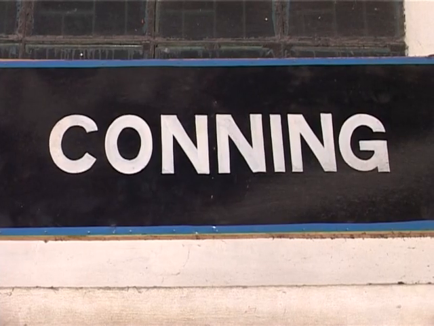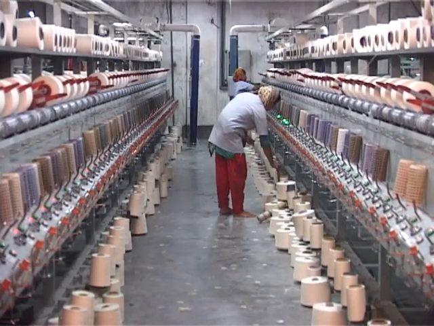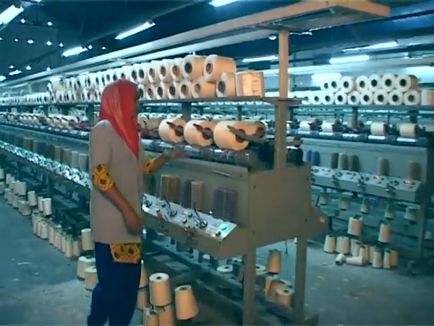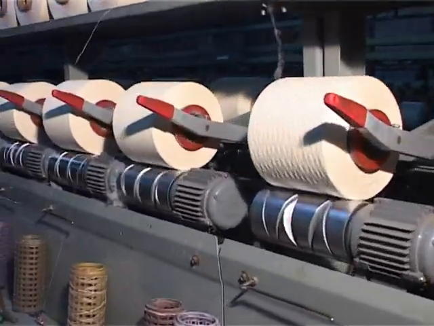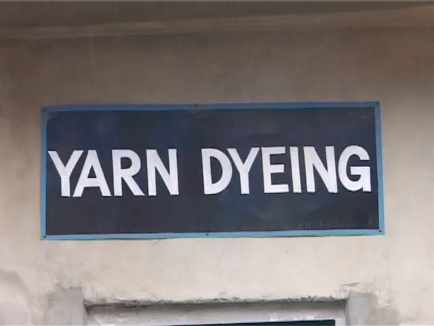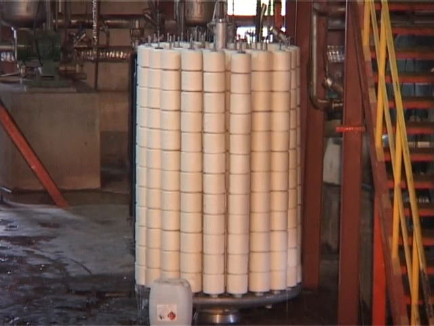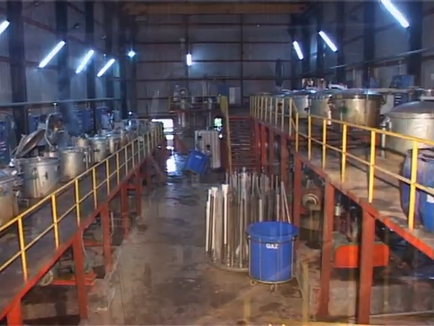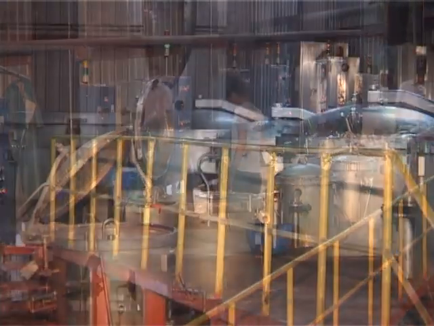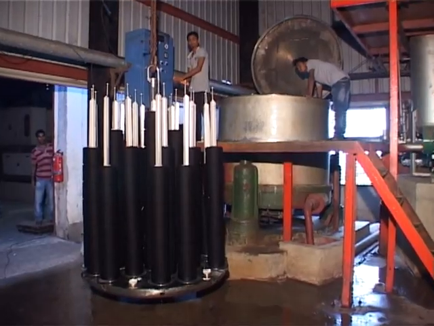to the customer. The process starts with the coning process, where the package is converted into a soft cone to make it ready for dyeing. You can see the soft coning machines here, how it works. These soft cones are then fed into the dyeing machines where they are dyed. You can see the dyeing machines here. There are also dryers and hydro extractors.